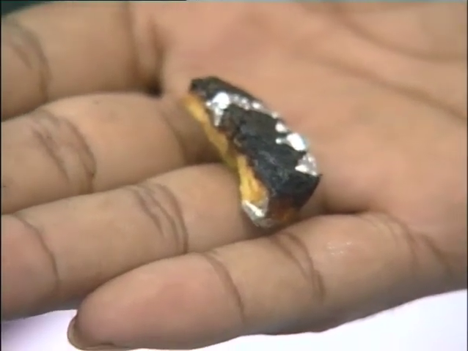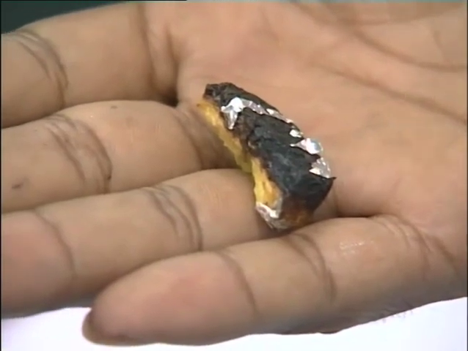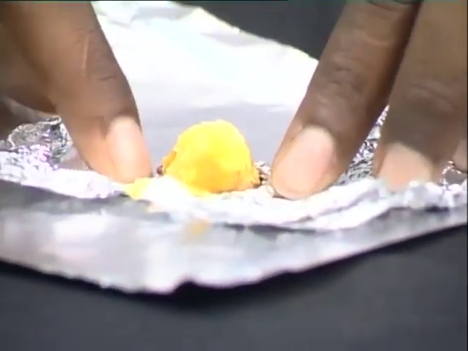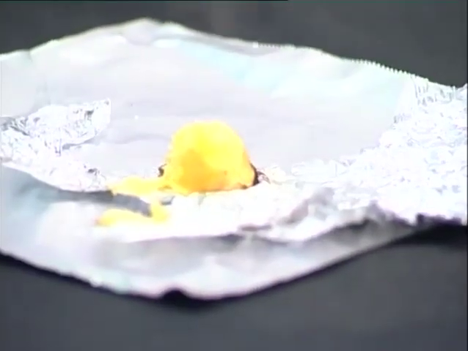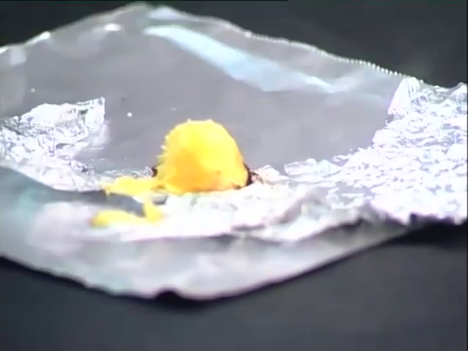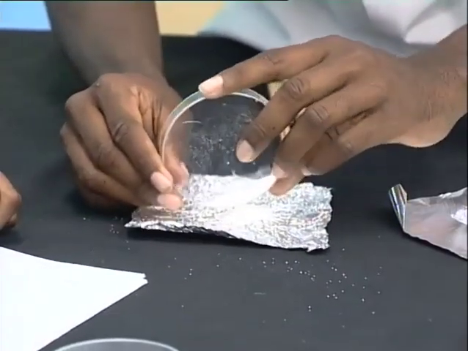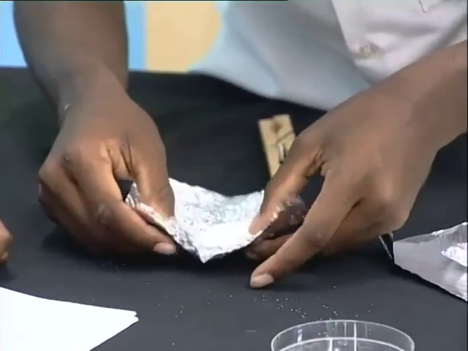Careful, the foil is still hot, so unwrap your food and have a look at it. Write your descriptions quickly and do the salt also. You put the salt in the foil, wrap it and put it on the fire.